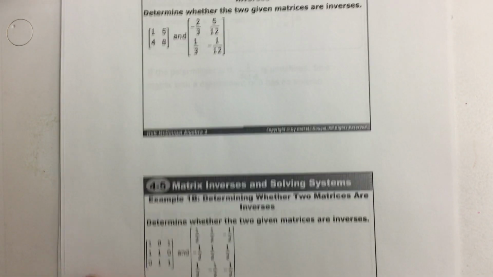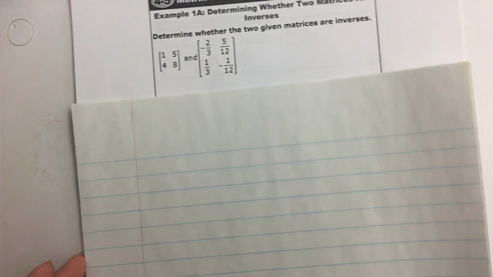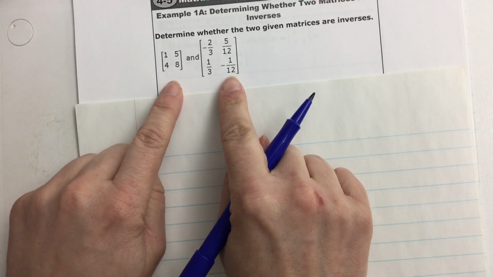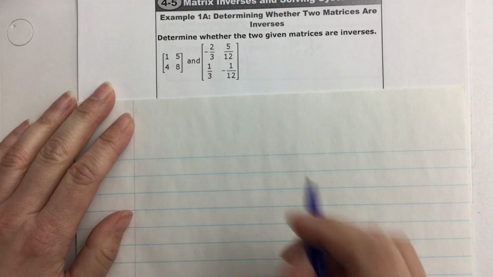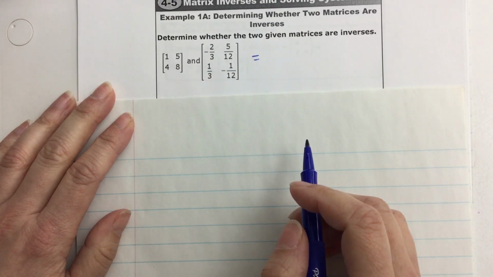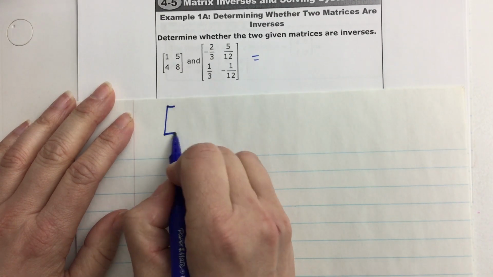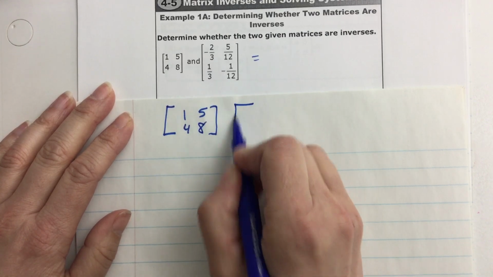Obviously, we are in an upper level math course. That's when you get two matrices. So you're going to see some fractions, but we are going to be just fine, okay? So in order to determine if these two matrices are inverses, let's just go ahead and multiply them the way that they are in this order, okay? So remember when you are multiplying matrices, I'm going to go ahead and just rewrite it because then I can write all over this and make sure you can still see.